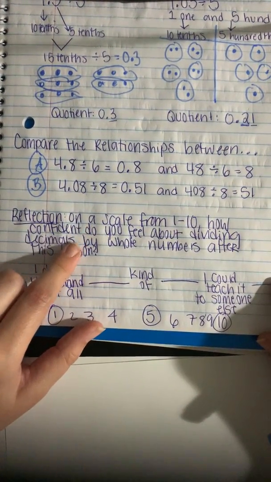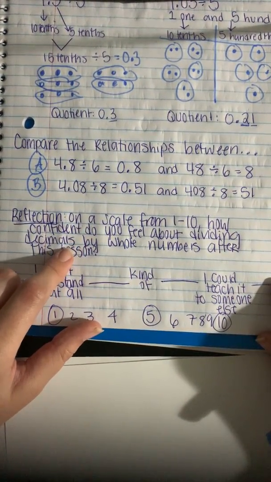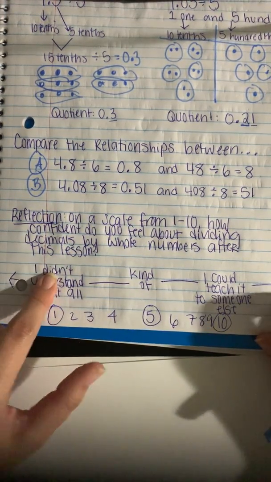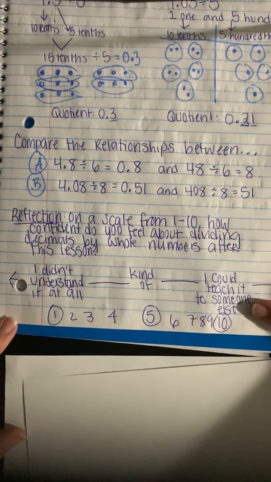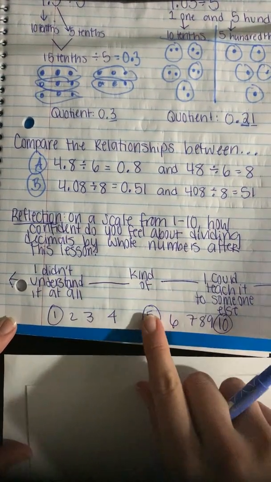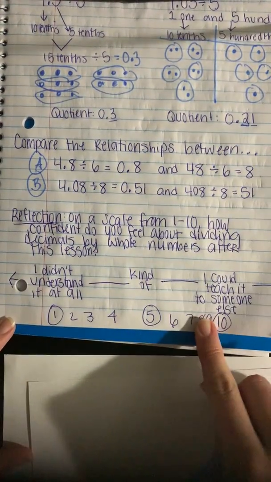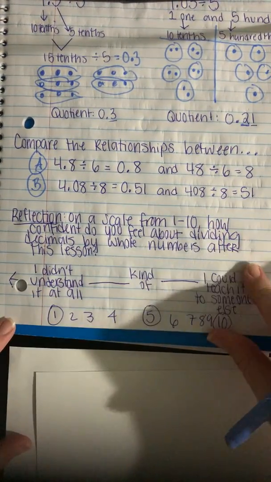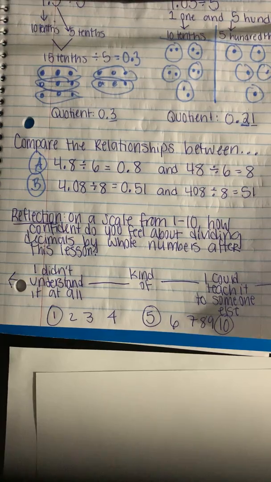On a scale from 1 to 10, how confident do you feel about dividing decimals by whole numbers after this lesson? With 1 being I didn't understand it at all, and 10 being I could teach it to someone else. You might even be in the middle, kind of a little less, a little more. On the bottom of your paper, just write reflection and your number rating so that I know. Thanks so much.